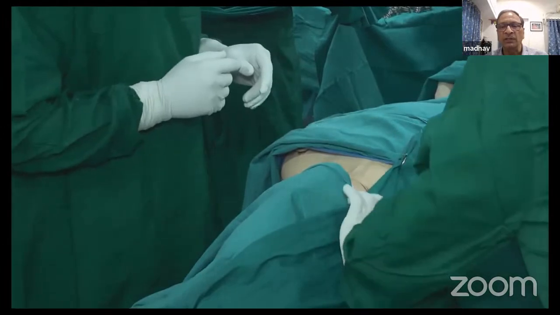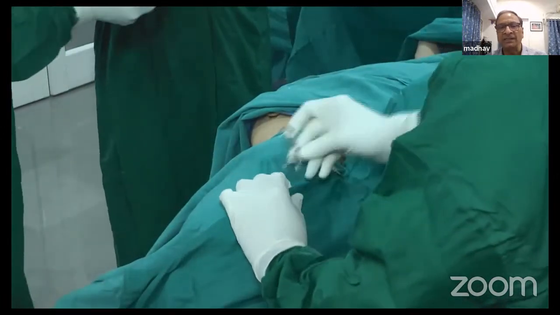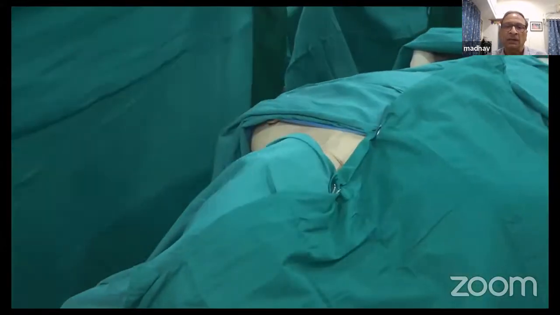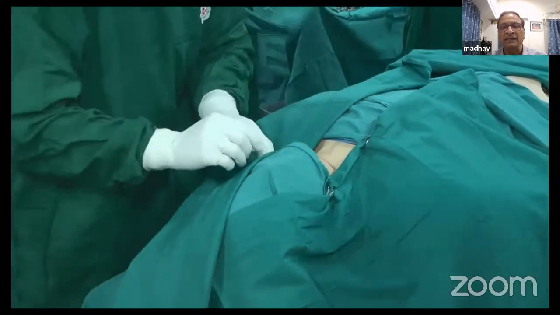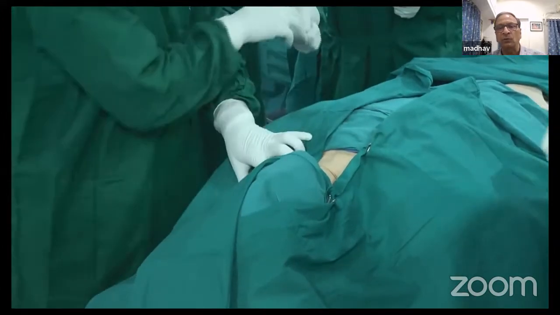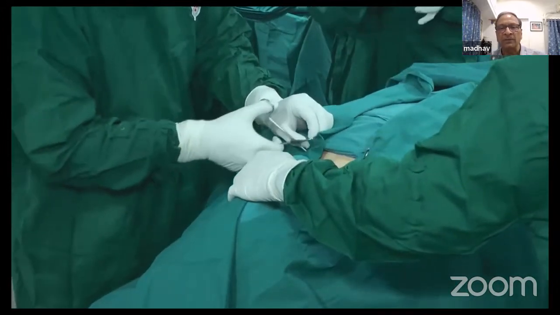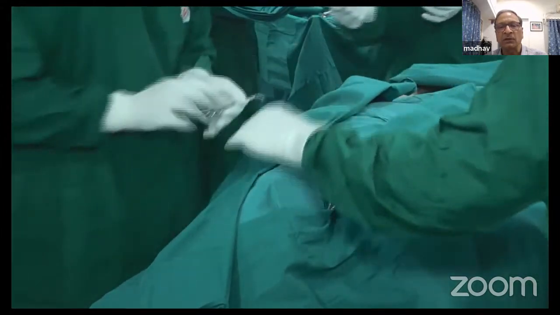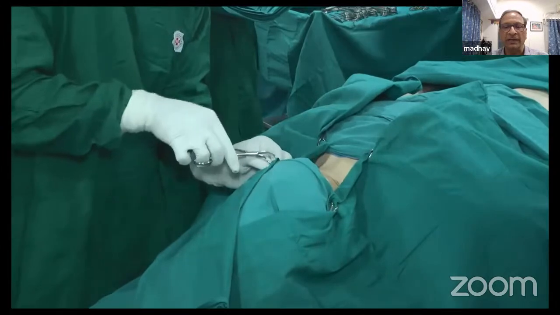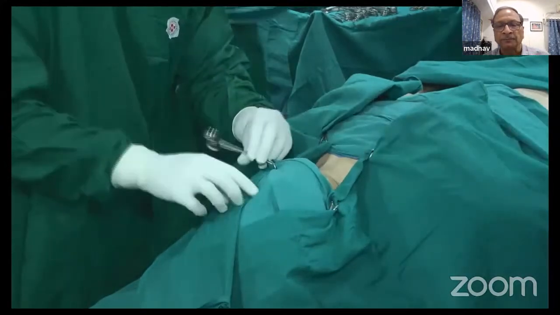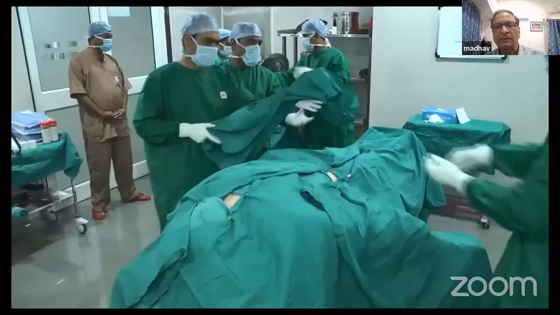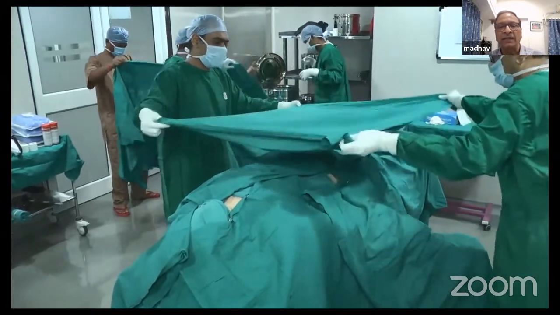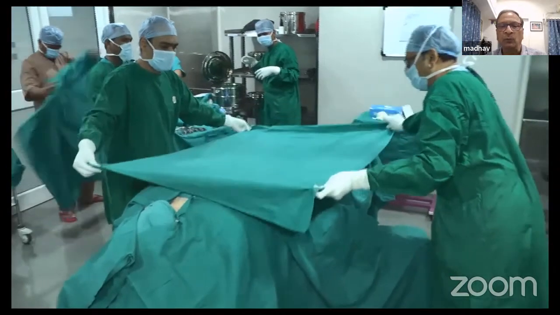So here now two sheets come, one from the right side and the other from the left side. Depending on the operation site or the side from which you are going to go in, you leave that much area exposed and the rest of the area you just cover with two layers of drape. So as you can see, it's just a rectangular area of the neck which is left open.